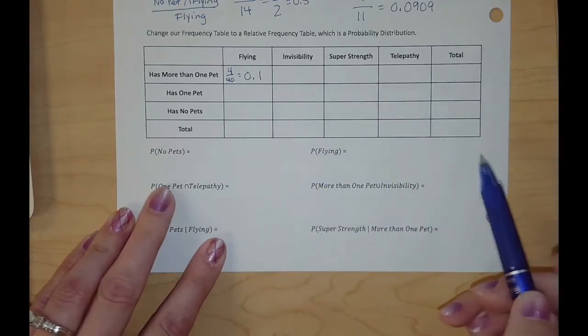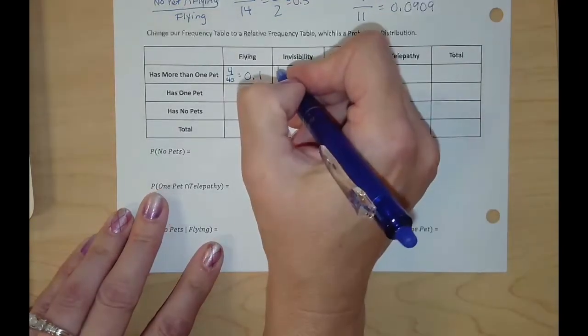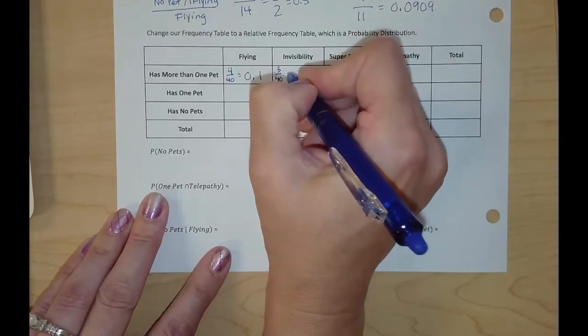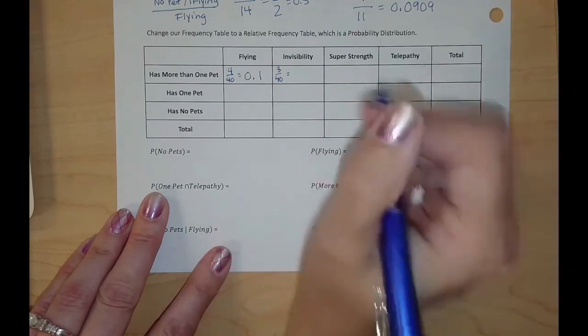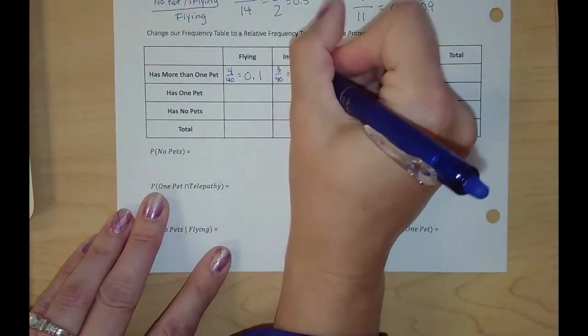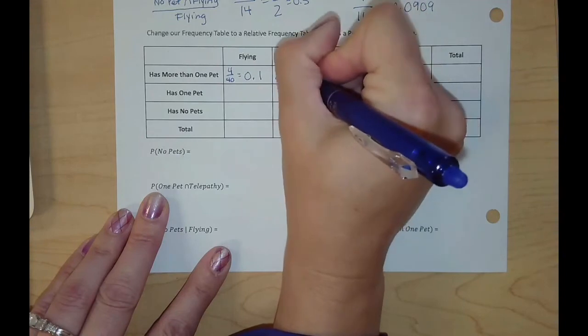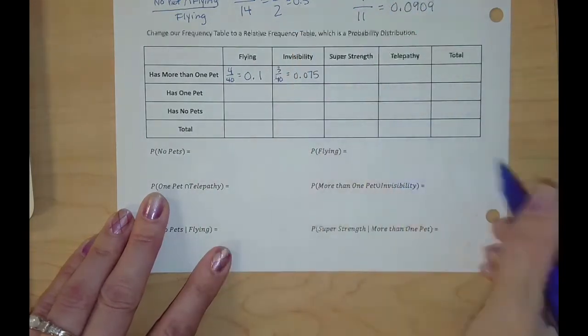So invisibility is going to be 3 over 40. And if you put that in your calculator, so we just calculate them, it is 0.075. And you're just going to move like that across the table.